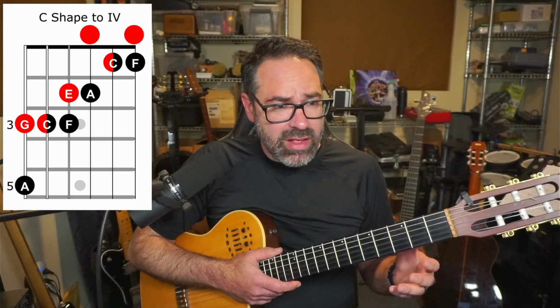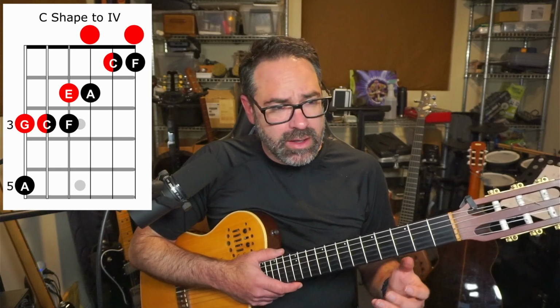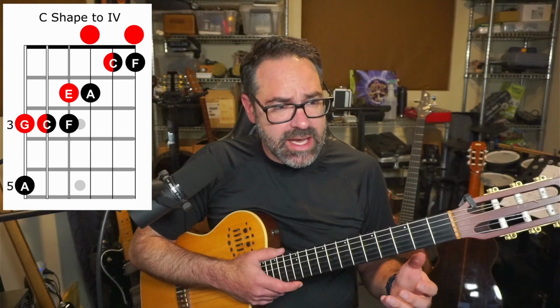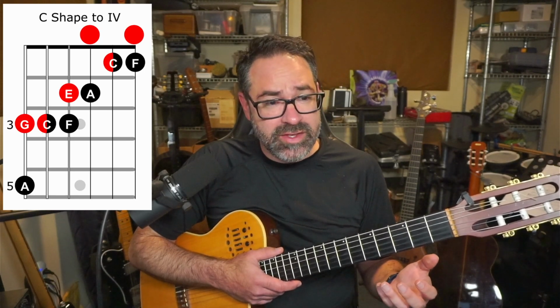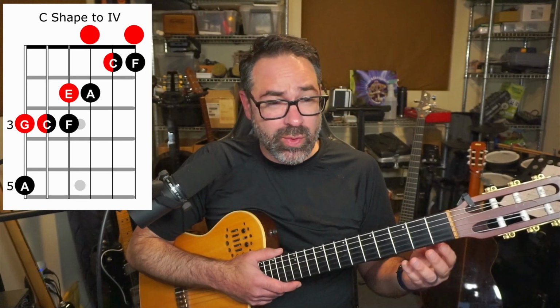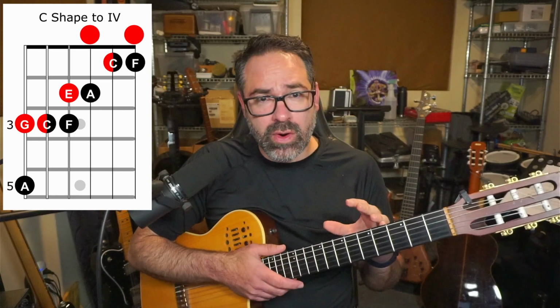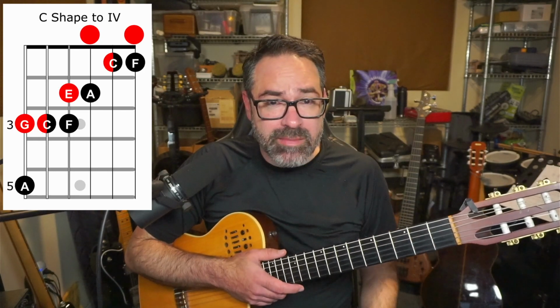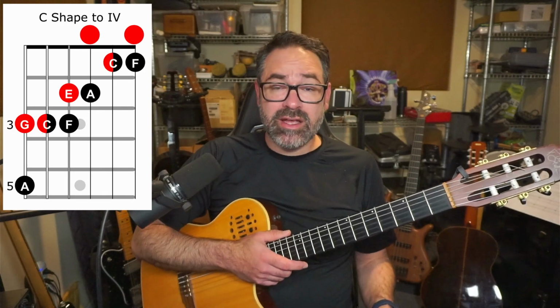It's not all that different from the C shape to 2. The main difference is, instead of having the note D in the chords, the C just stays where it is. So we're really only changing between the 1 chord and the 4 chord. One of the notes is the same, and it happens to be the root of the key. So that's kind of convenient, isn't it?